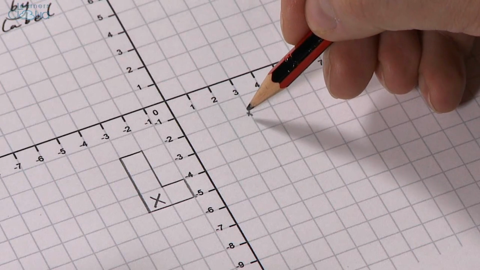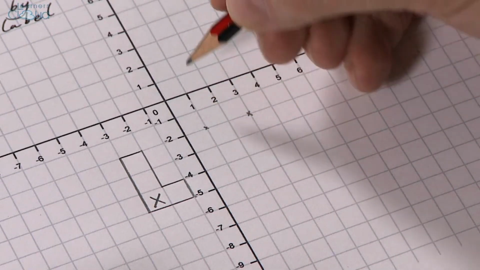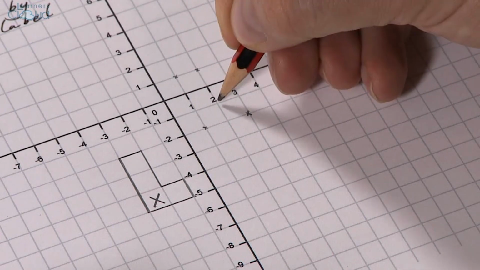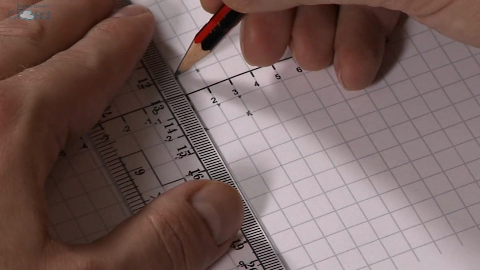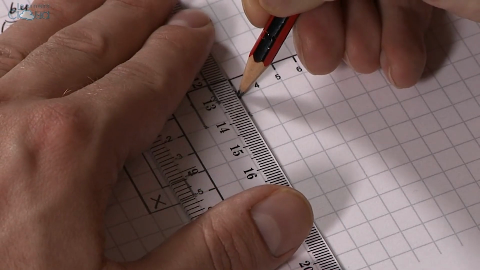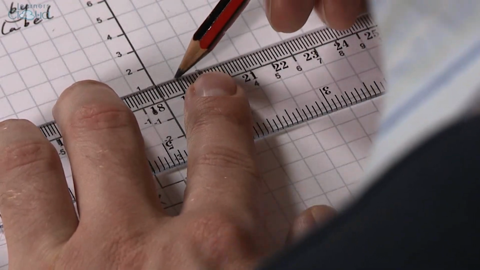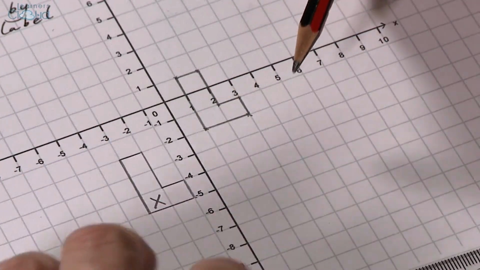Now remember, translation doesn't change the shape or the size or the direction it faces, so this corner here can now inform us on where the rest of our shape is. So it would now go 2 back, 3 up, and we can fill in those nice and easily as we know the shape hasn't changed direction or size at all. Now we can join up our points with our ruler. And remember, the question told us to label the new shape y.